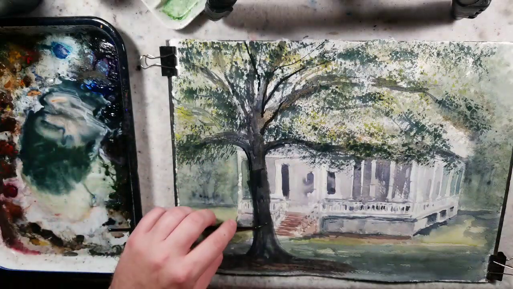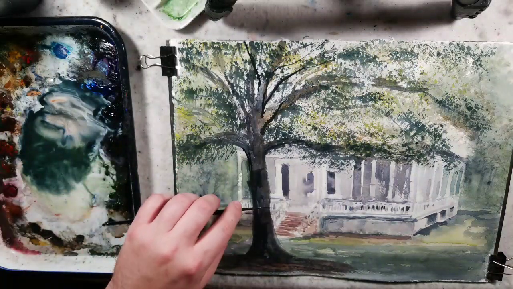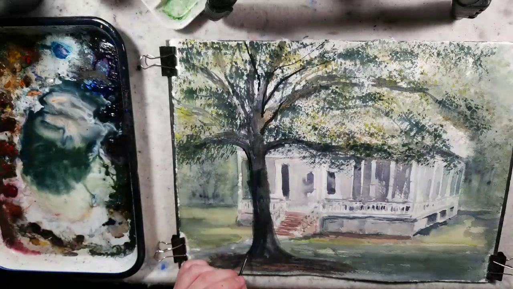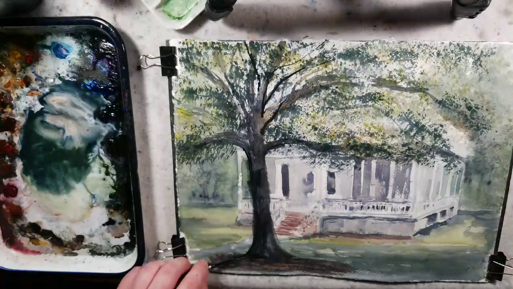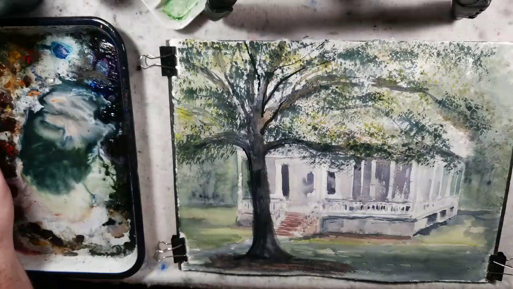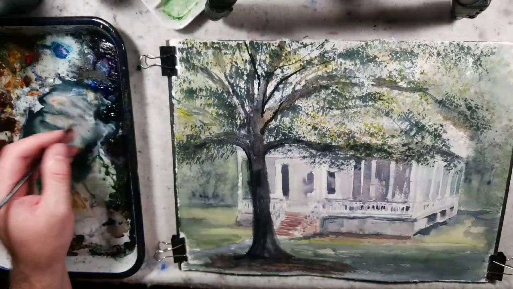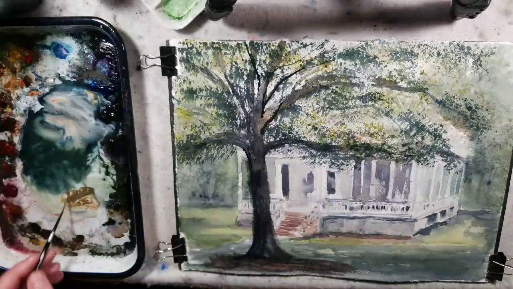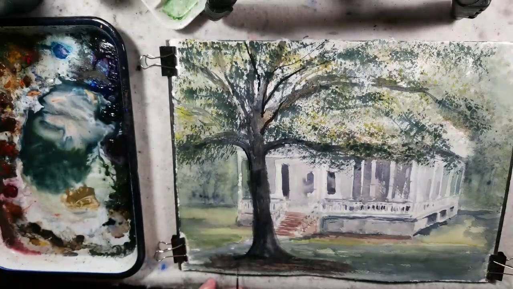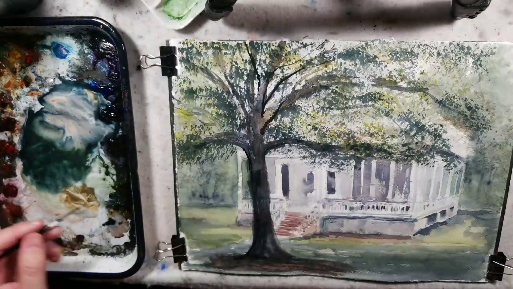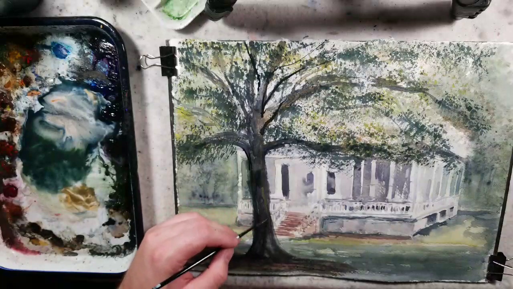I'm trying to dry brush to get texture. I could actually take a muted raw sienna with ultramarine and put that down in here and put it on parts of the trunk.